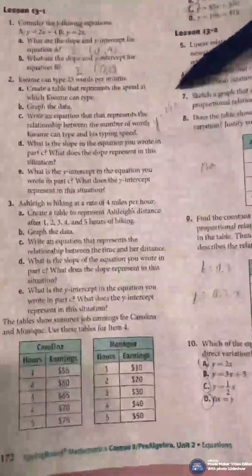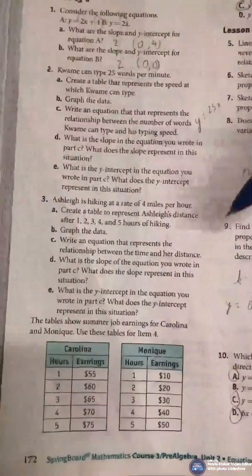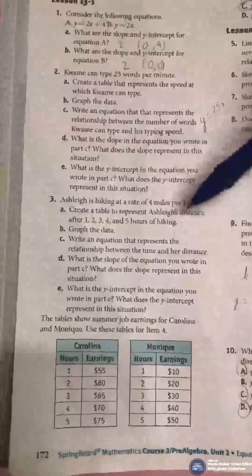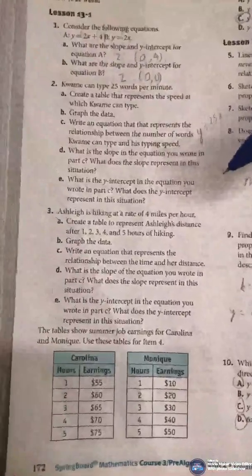And our 2D, let's read it. What is the slope of the equation you wrote in part C? We know the slope is 25 because that's the coefficient of x, and the slope represents the words typed per minute. And let's see, 2E, what's the y-intercept of what you wrote in part C? Well, since there's no y-intercept, then our y-intercept would be (0, 0), and that means in 0 minutes he would type 0 words. So let's go on to part C, question number 3.